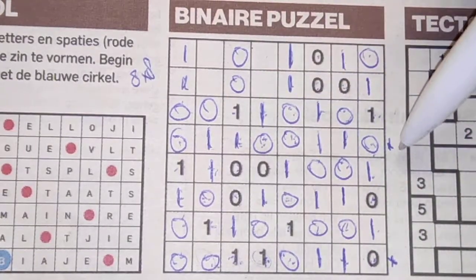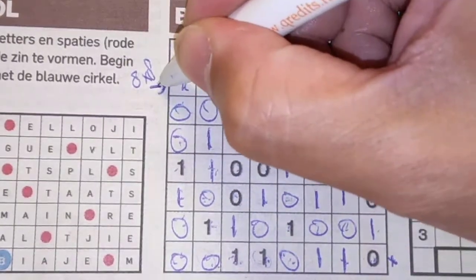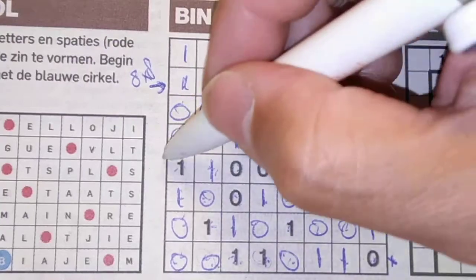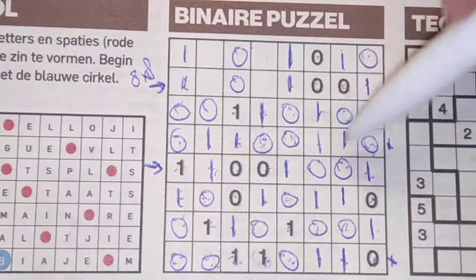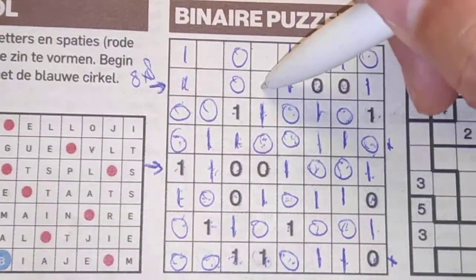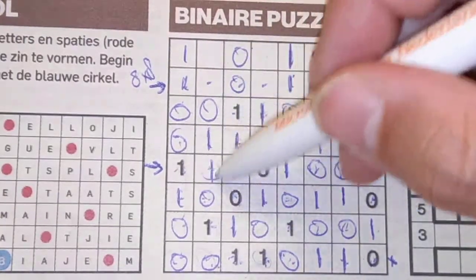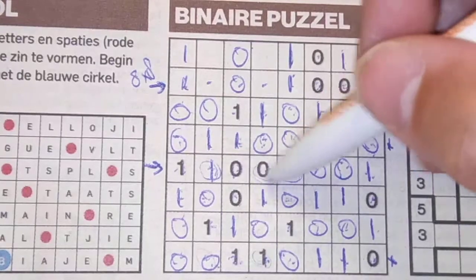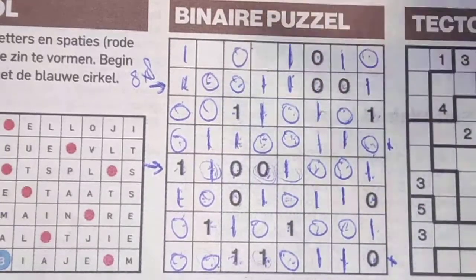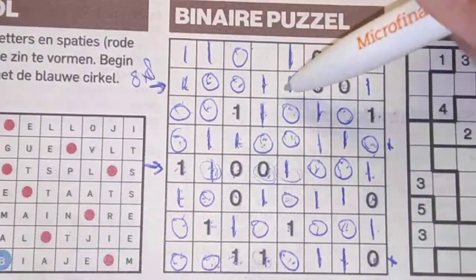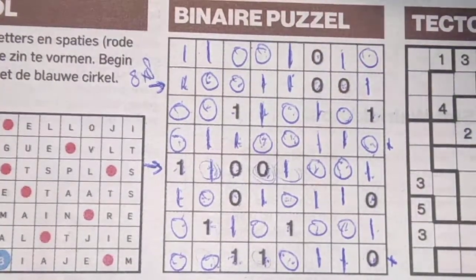Alright, now I can compare. Yes. The second row and this row. 1 1 0 0 0 0 1 1, empty box 0 0, empty box 1 1. So I need to, the 0 should be a 1. This one should be a 0. Double 0, here 1, there 1. Double 1, here a 0, there a 0. Yes, correct. Finished in 4 minutes.